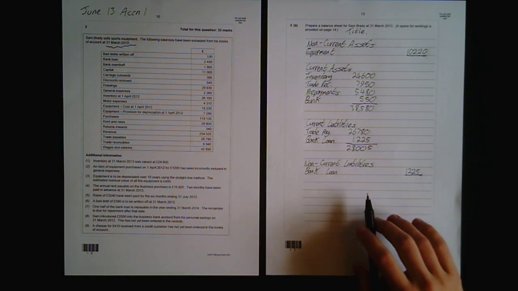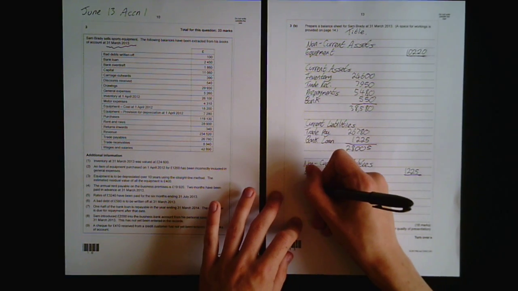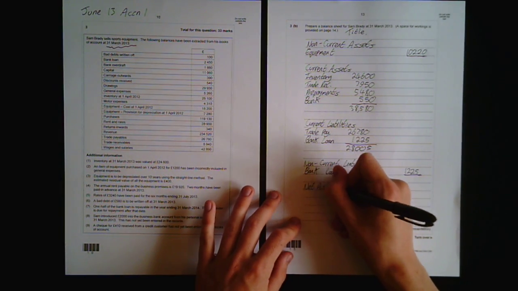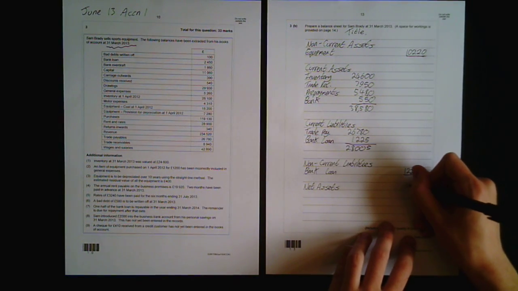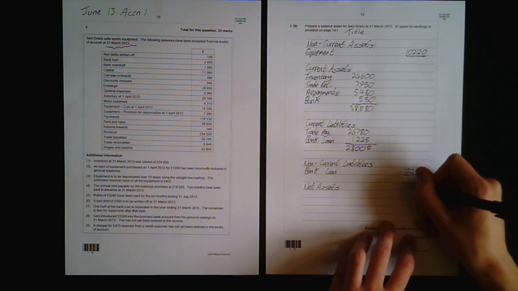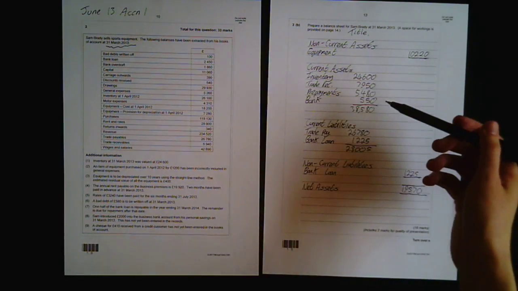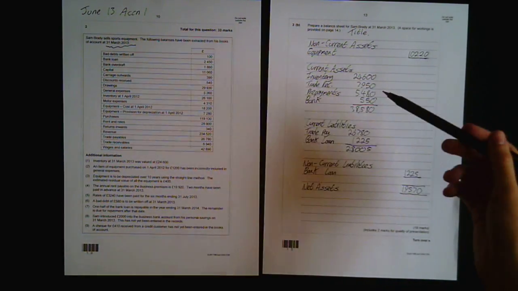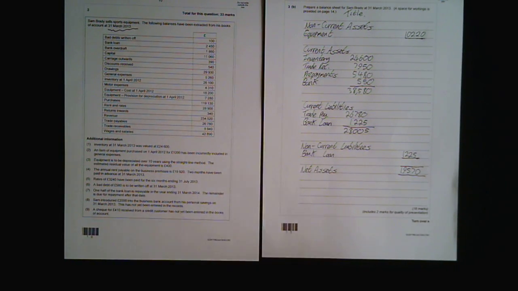How many lines am I going to need? About 4. Okay, so my net assets, I'll have to put here, is going to come to 19,570. So that's my non-current assets add my current assets minus my current liabilities minus my non-current liabilities. So it's just assets minus liabilities. That's all it is really. So I need now my capital plus my profit minus my drawings to equal that 19,570.